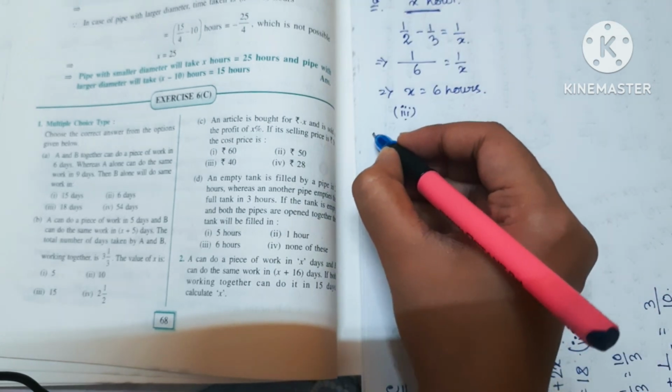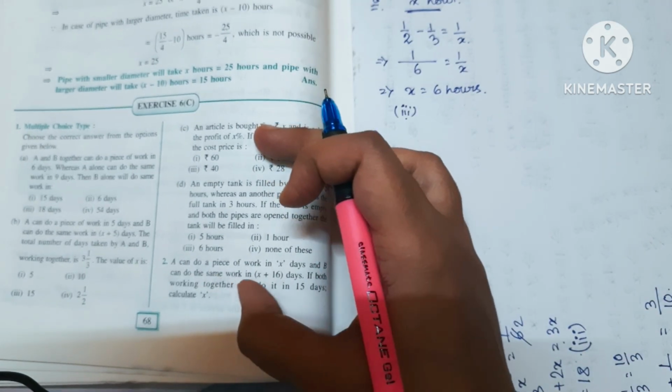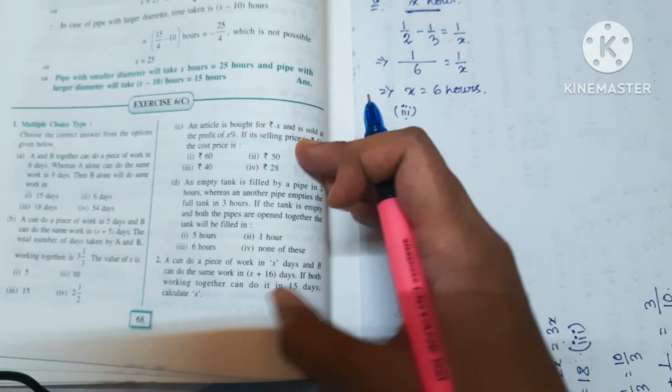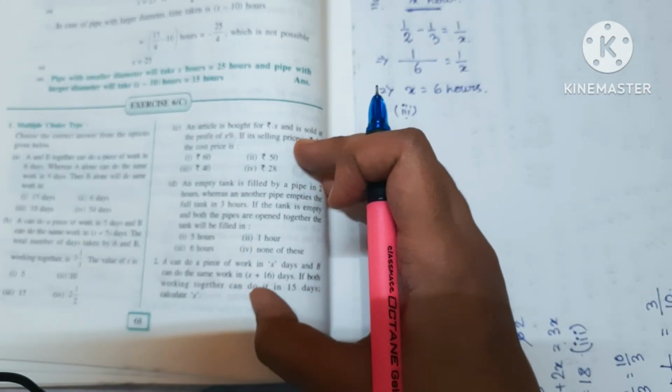Now question number 2. A can do a piece of work in x days. B can do the same work in x plus 16 days.